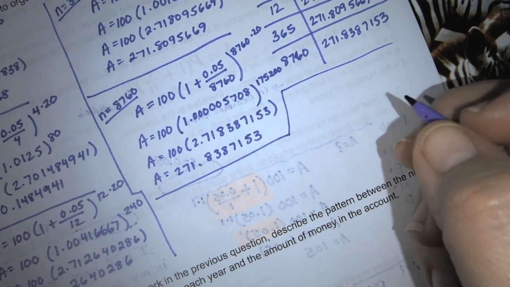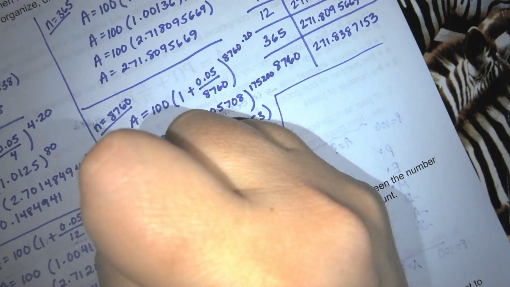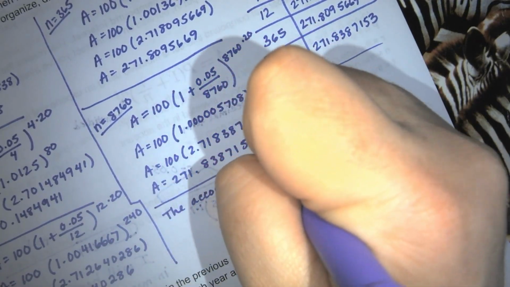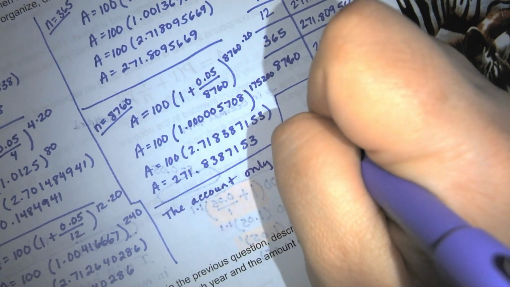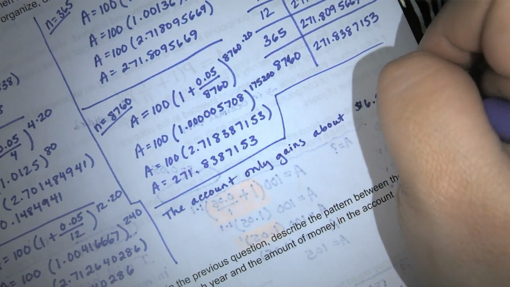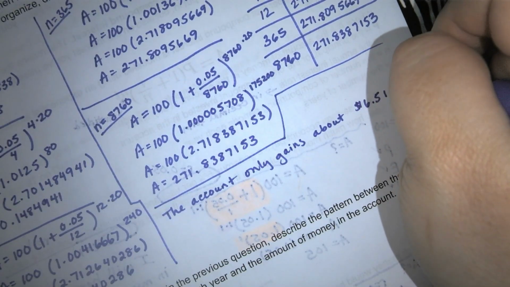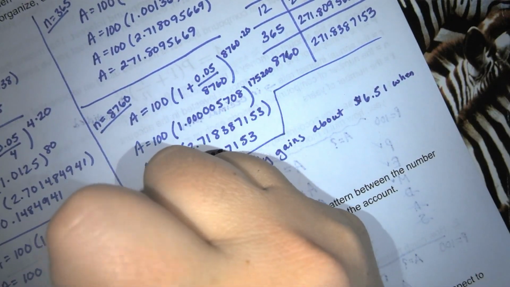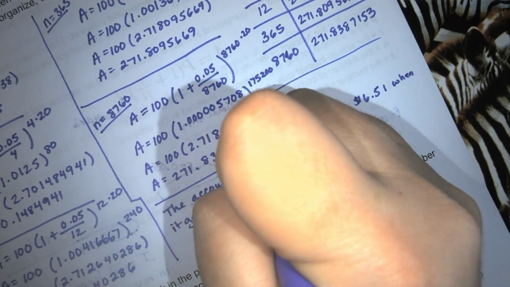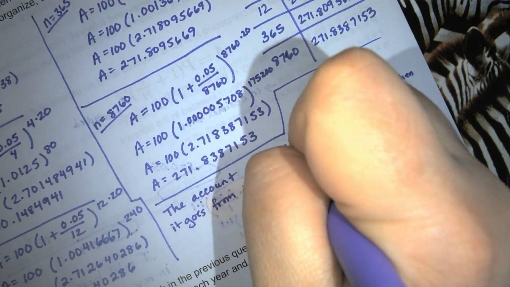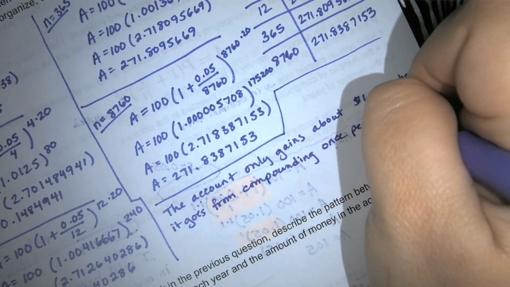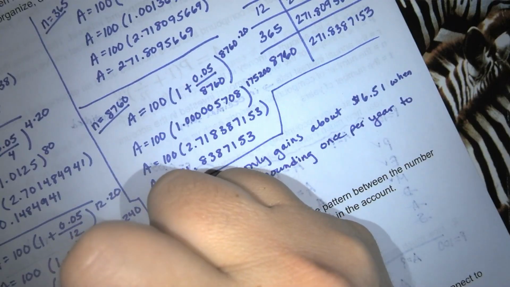You can say the account only gains about $6.51 when it goes from compounding once per year to compounding every hour.